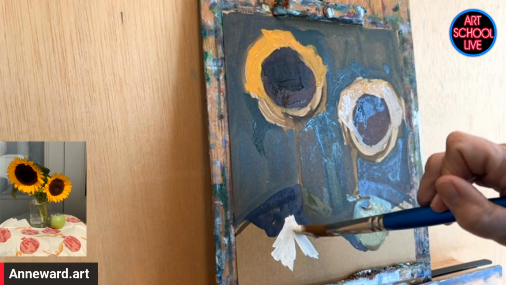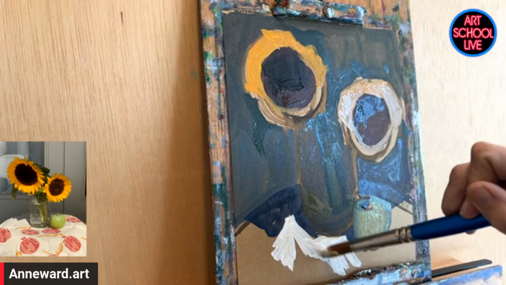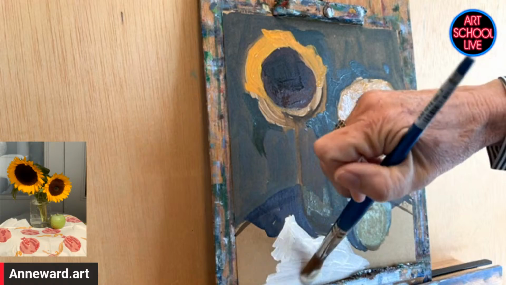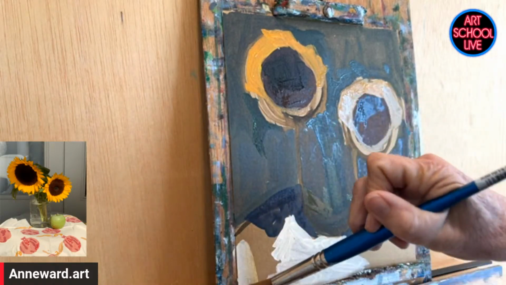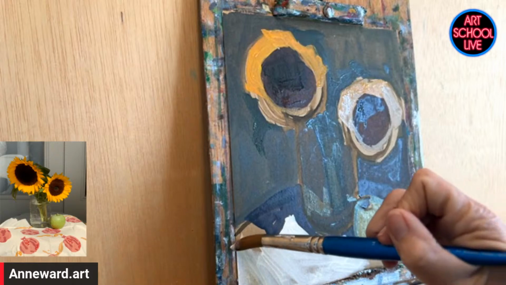So here's the thing, this value is way too light, but it's going to dry down. And the more water you've got on there, the more likely it is to dry down. So I'm going to just put it in exaggerated and then knock it down.